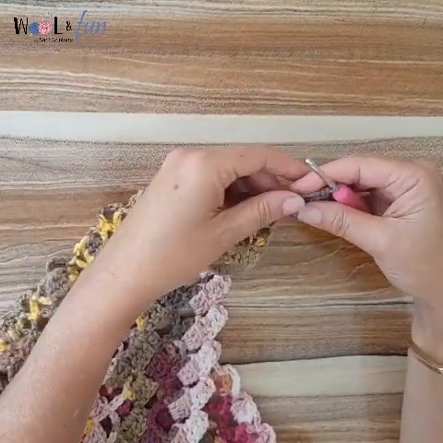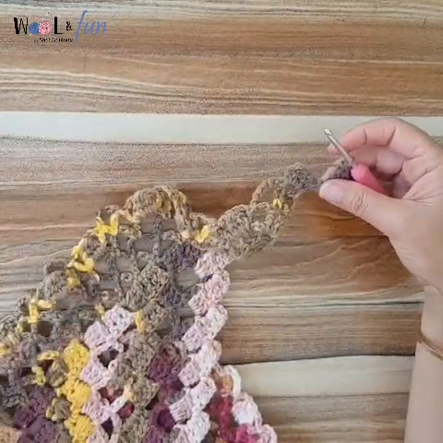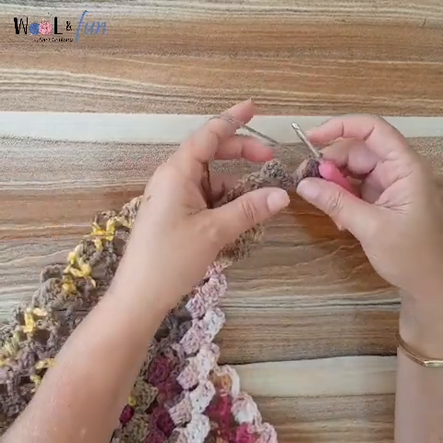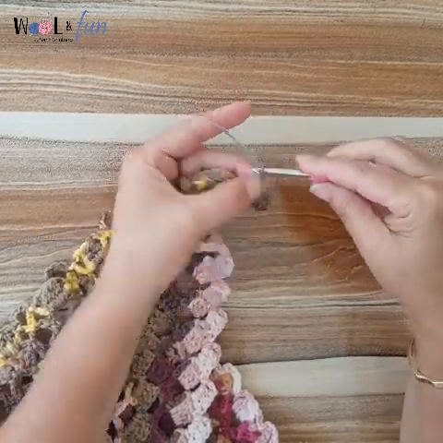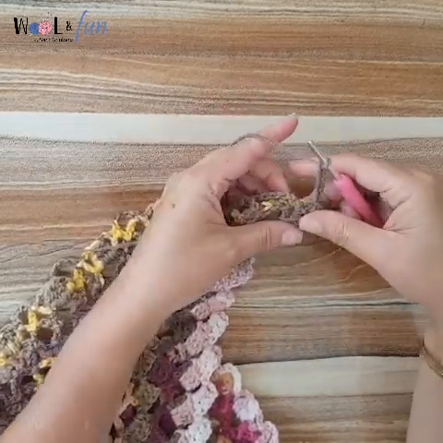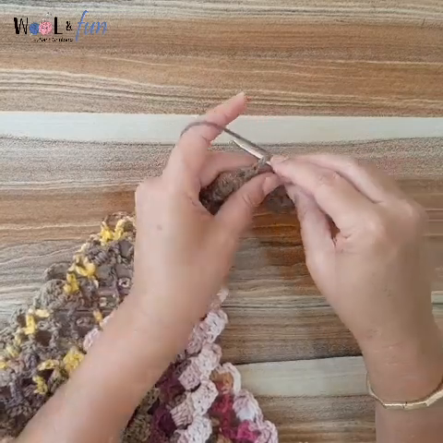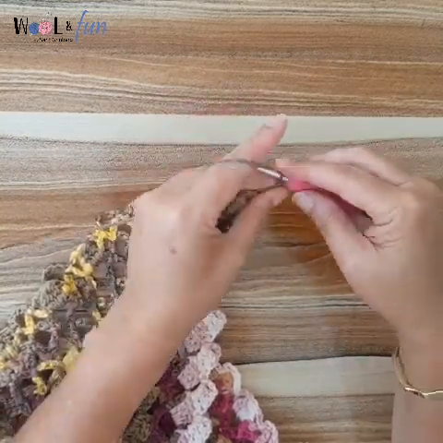And now I repeat the chain square to the corner. I want just to show you another chain square.